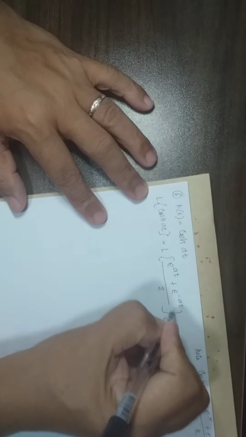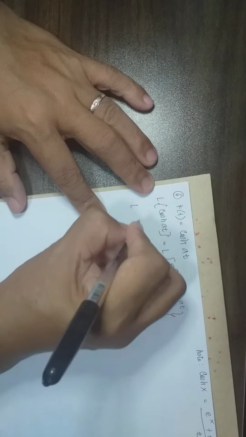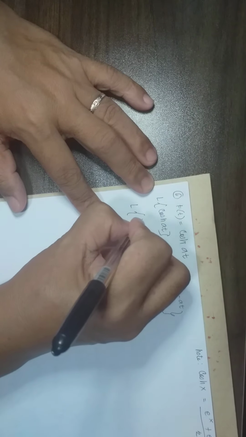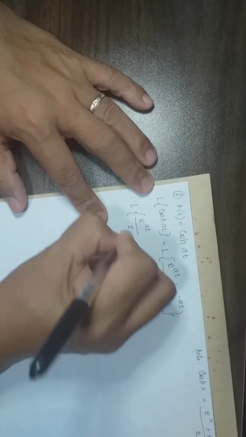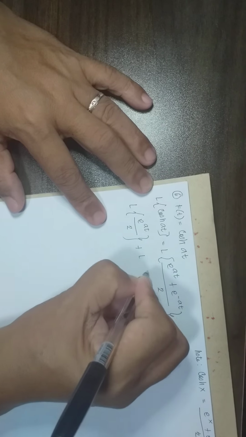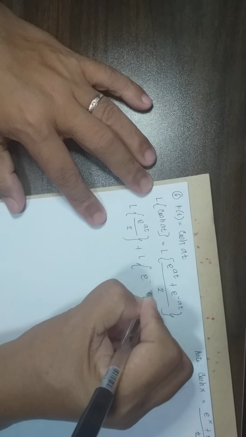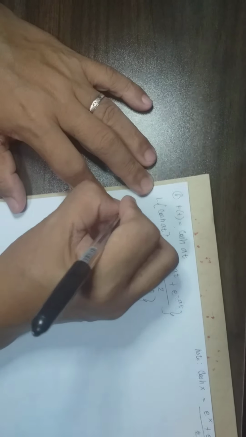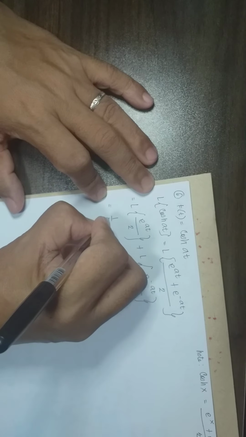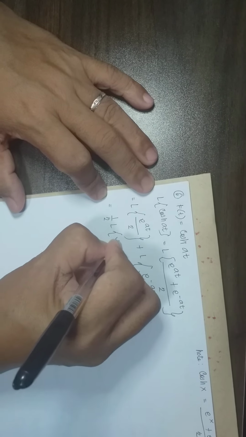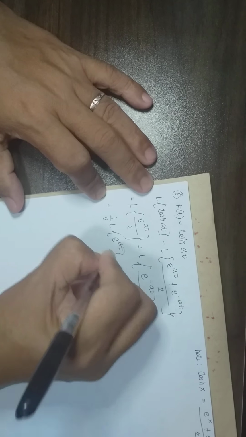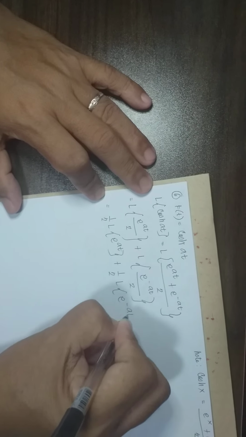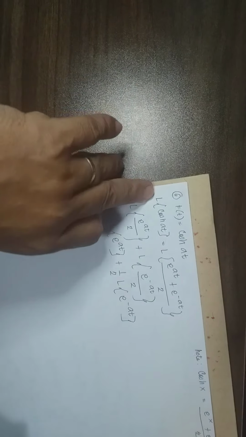So, we may have this as the Laplace transform of e to the at over 2 plus the Laplace transform of e to the negative at over 2. Or we may rewrite this further to be 1/2 the Laplace transform of e to the at plus 1/2 the Laplace transform of e to the negative at. Okay?